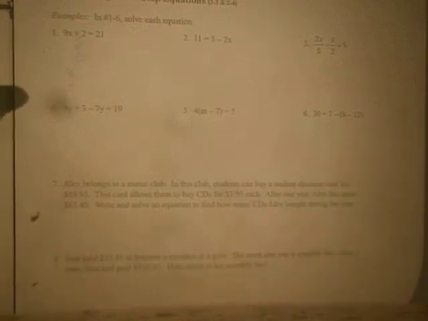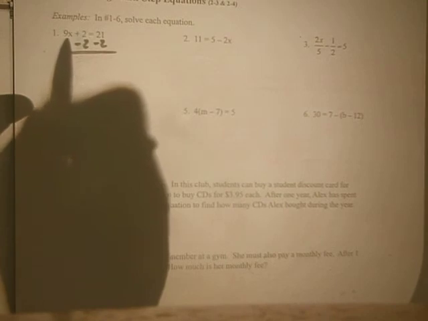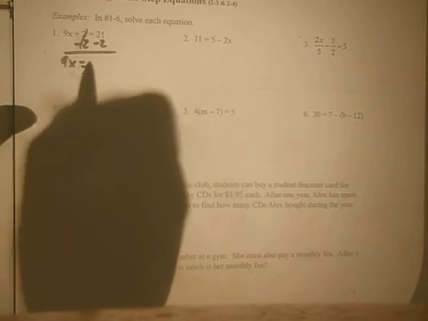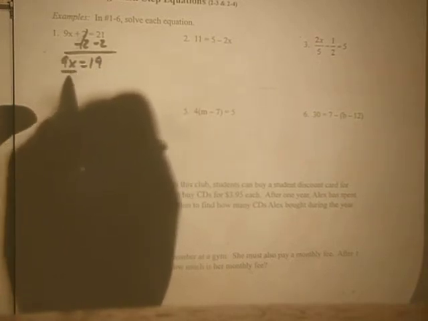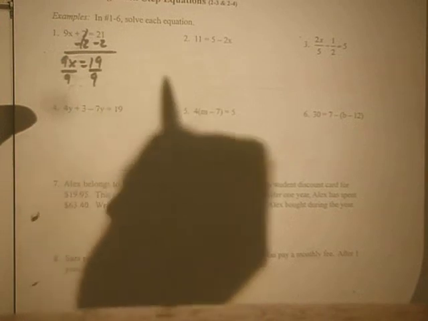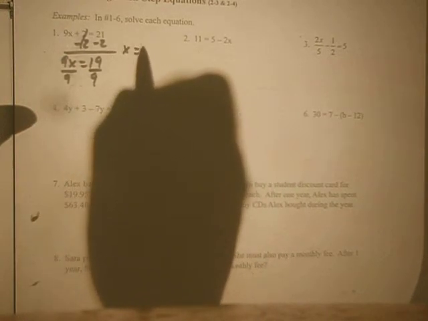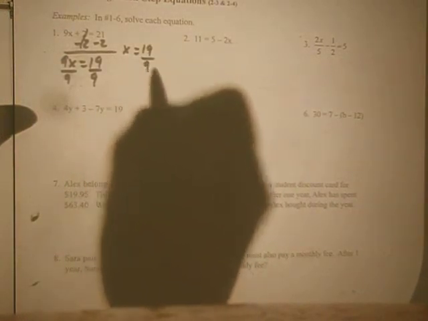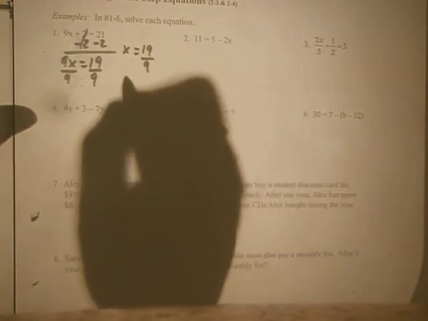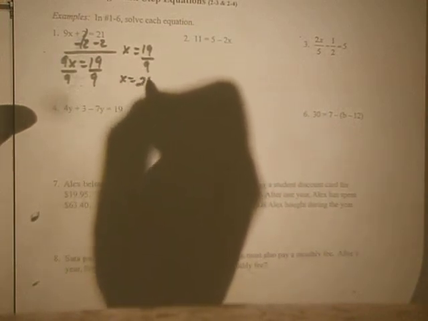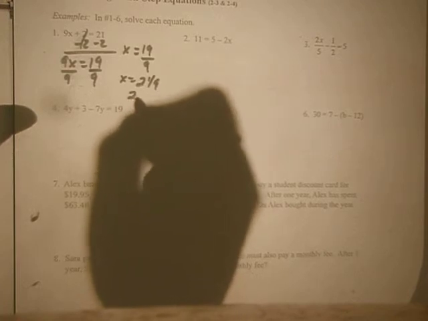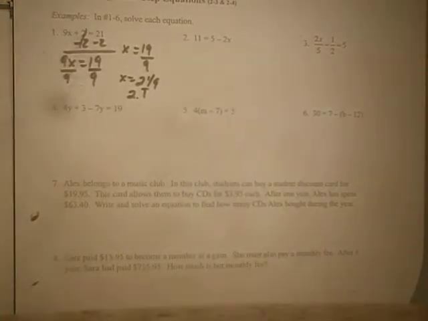Solving multi-step equations. First of all, this first one we would subtract 2 from both sides. Our goal is to get this x by itself. Those cancel out and you would have 9x equals 19. And when you divide both sides by 9, you can leave your answer as x equals 19 over 9. You could change it to x equals 2 1/9, or as a decimal that would be 2.1 repeating.